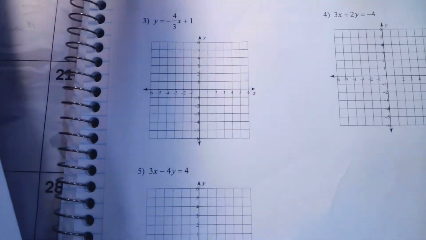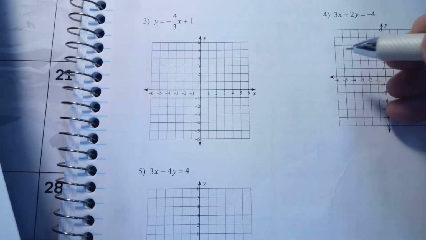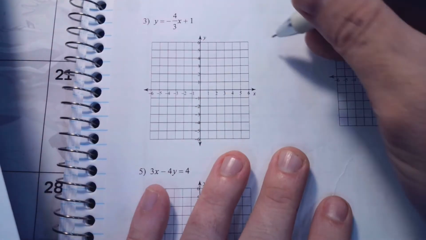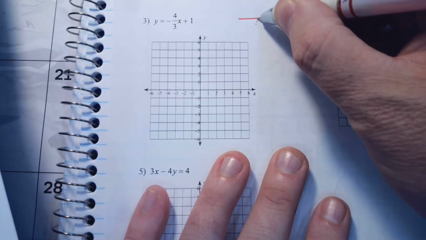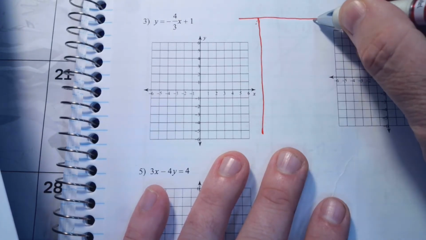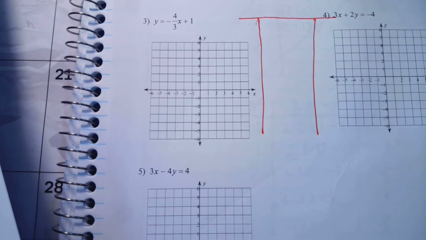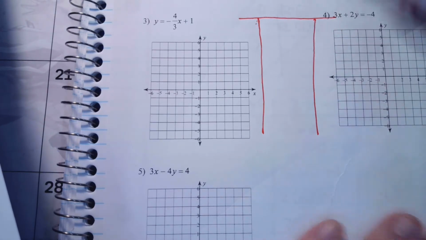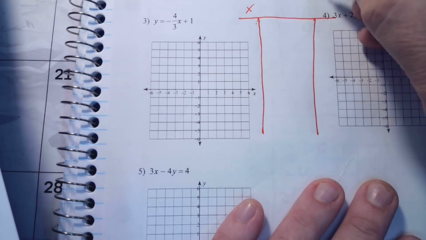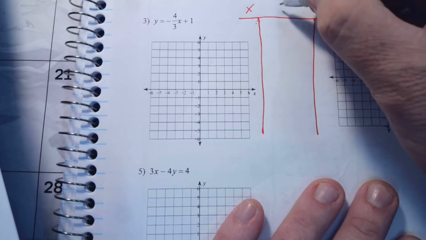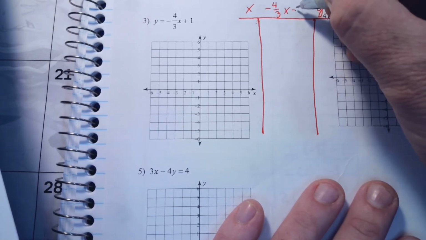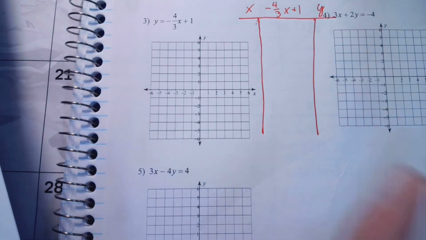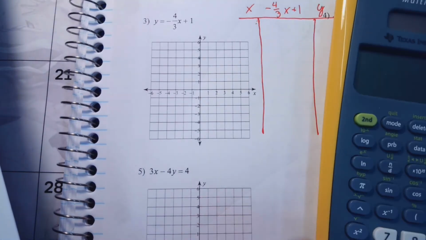And probably what you guys are going to do is, instead of using a separate sheet of paper, you've got plenty of room right here to do your T-table. You technically do. But I've got a problem. I have a fraction. Okay? And so let's say I use -2.